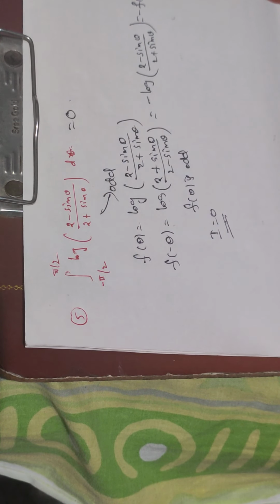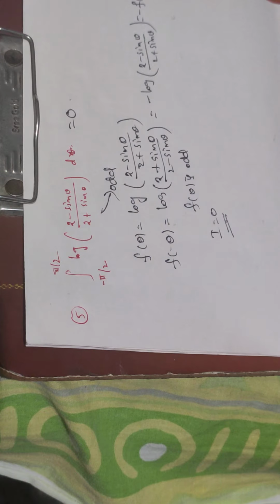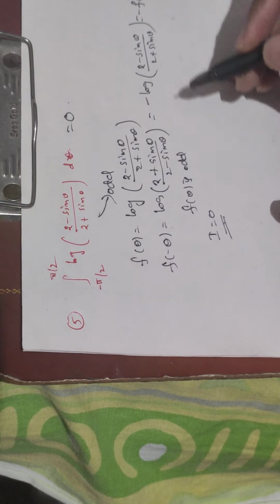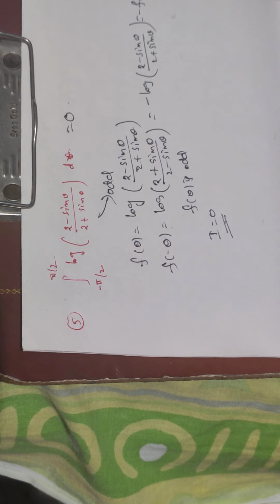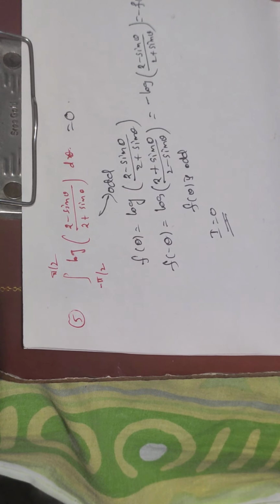So when the function is odd, directly you can write 0. In general, f of x equals log of (1 minus x) by (1 plus x) is always an odd function. That's why that value is 0.